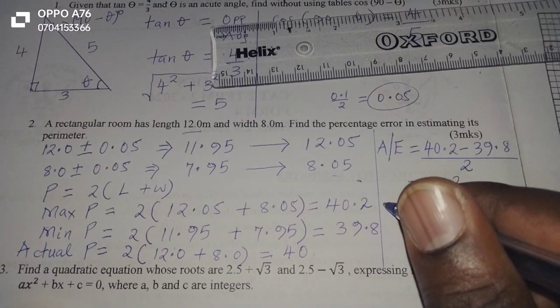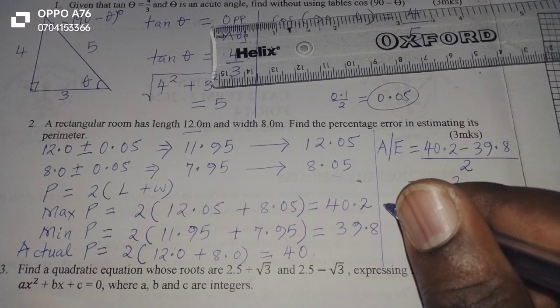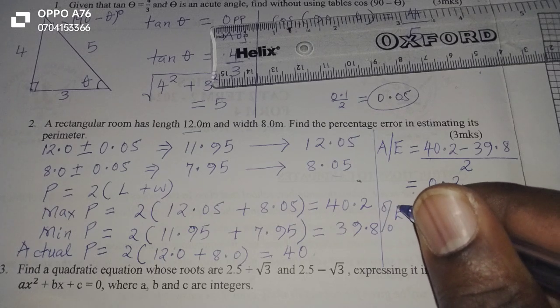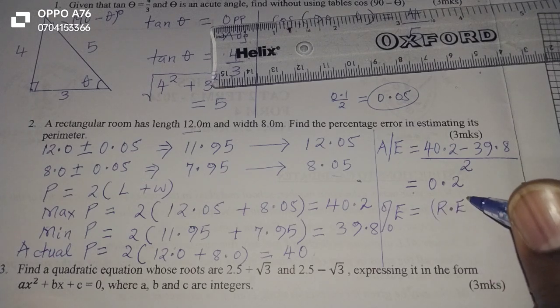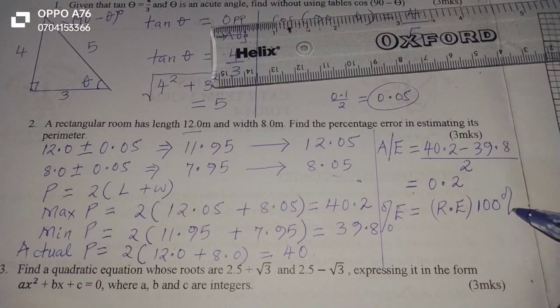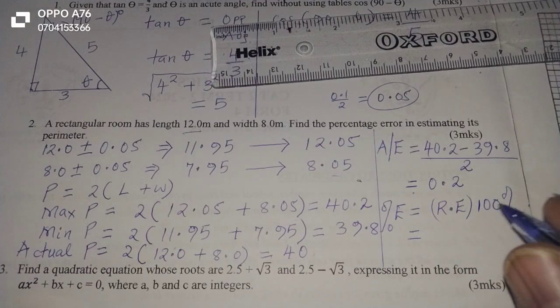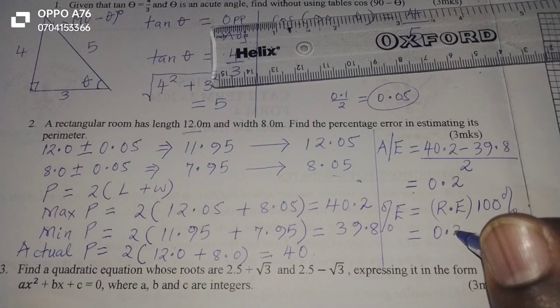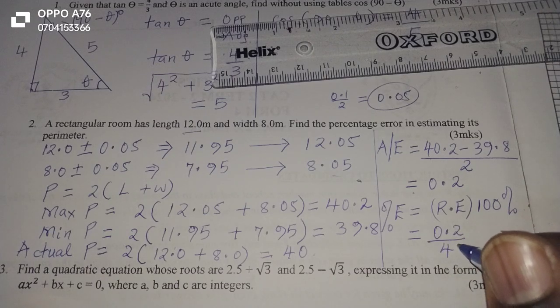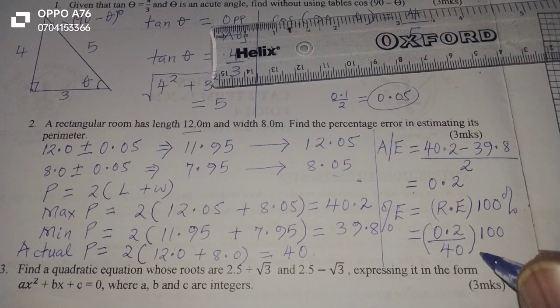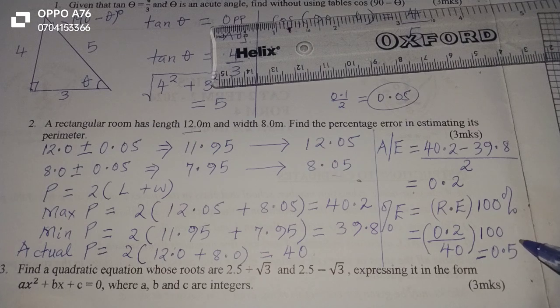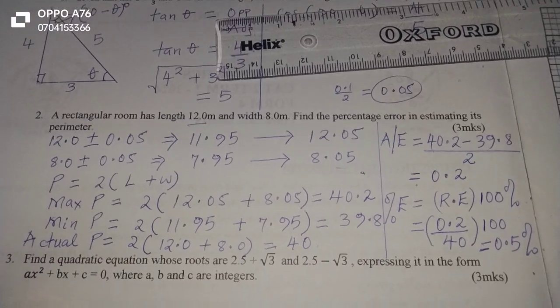And finally, we calculate now the percentage error. So the percentage error is given by relative error multiplied by 100%. So relative error on the other side will be given by the absolute error divided by the actual perimeter. Then now this one is what we shall multiply by 100. And this is exactly going to give us 0.5%. So that is all about number 2.